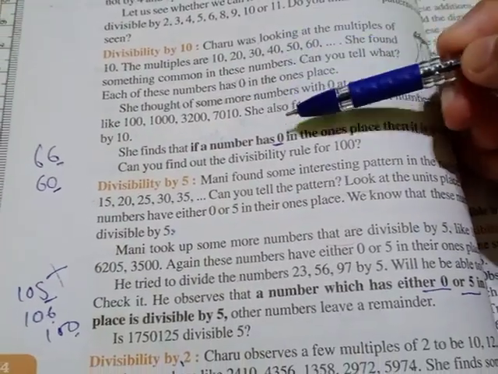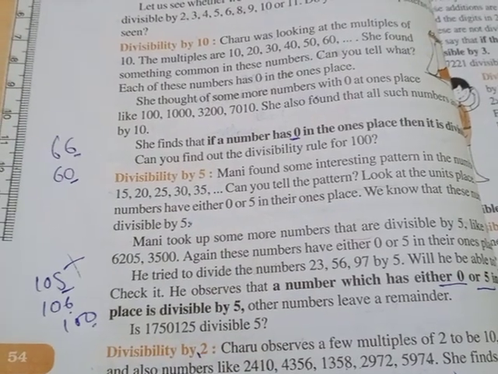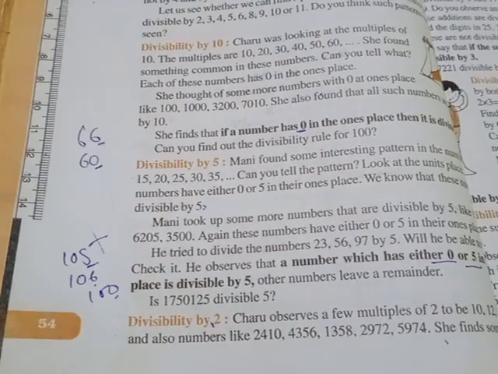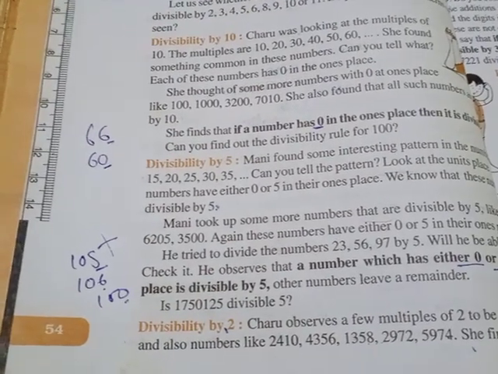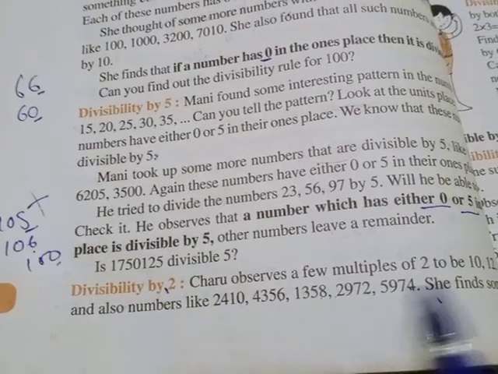For 10, it should have 0. Just see the ones place number. If ones place is 0, you write its factor 10. If you see 5 in ones place, you write its factor 5, like that. Okay. Now we'll see the divisibility rule of 2.